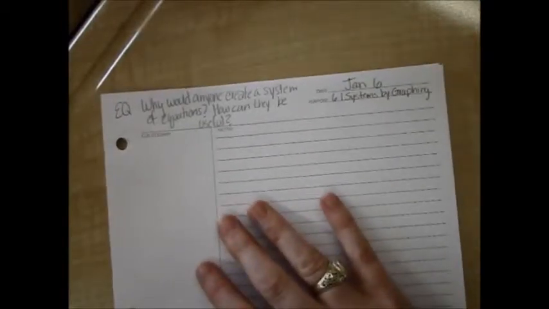Our essential question today: why would anyone create a system of equations, and how can they be useful? A system of equations definition is a set of two or more linear equations containing two or more variables.